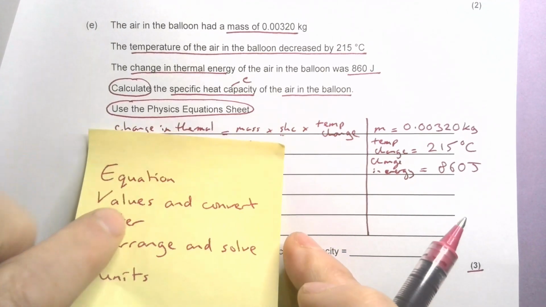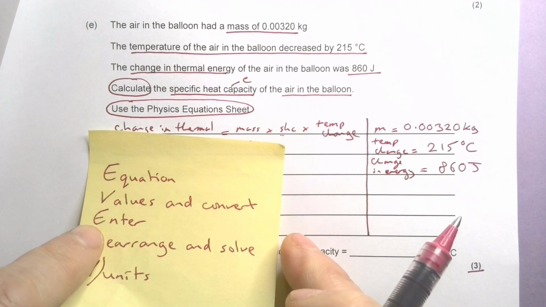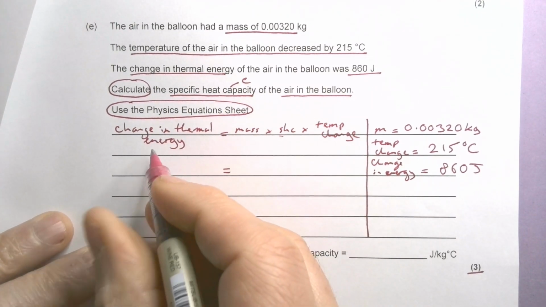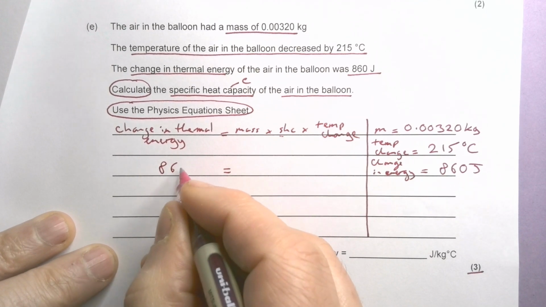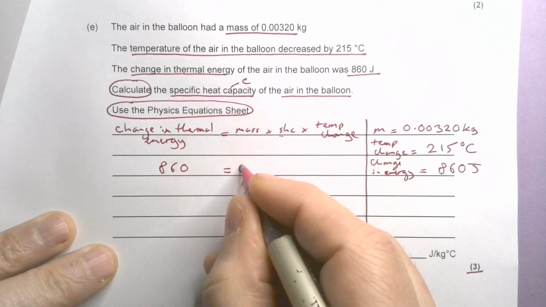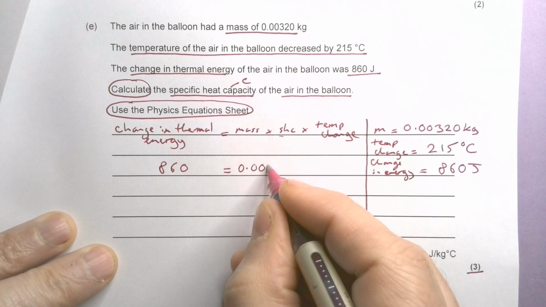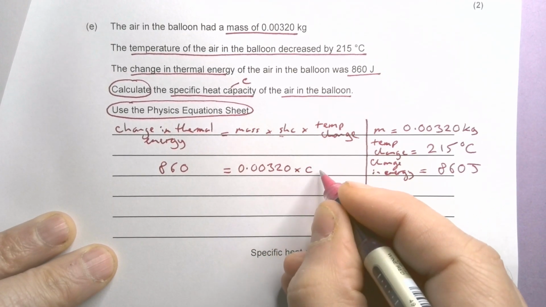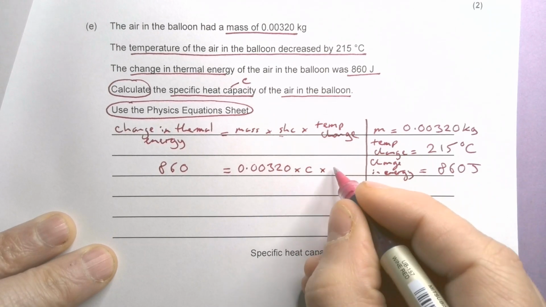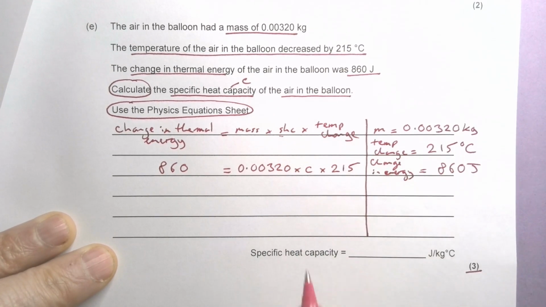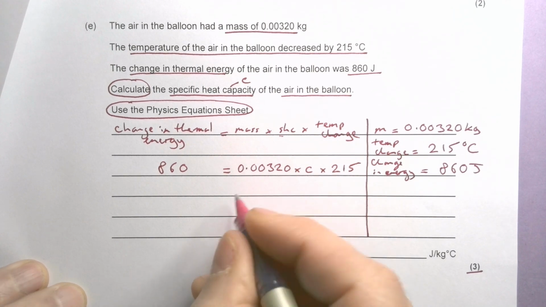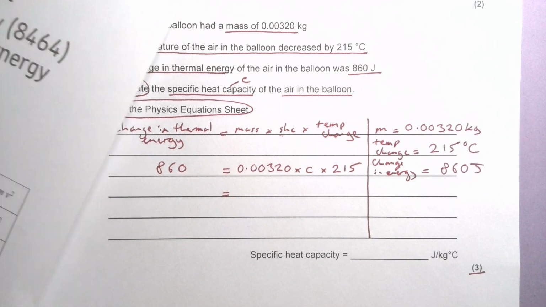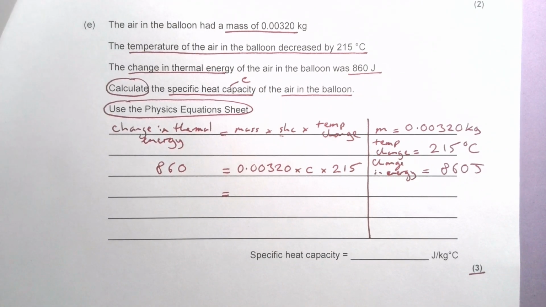So I'm going to enter my values back in. I've got my values. I'm going to enter them. Not going to try and rearrange yet. So change in thermal energy was 860. The mass was 0.00320 times C times the temperature change, which was 215. Okay, I'm just going to multiply these two together. Gives me a total of, I don't know what on earth that is in my head. Do that on the calculator.